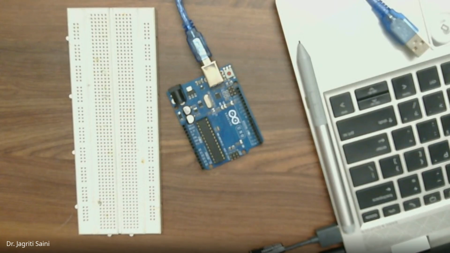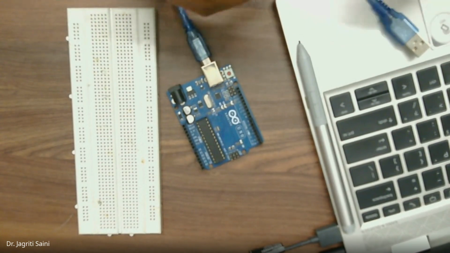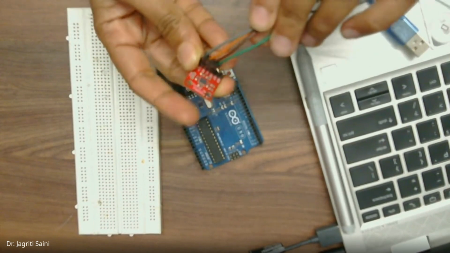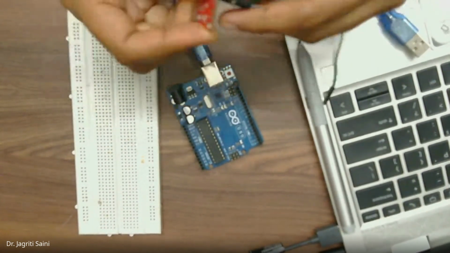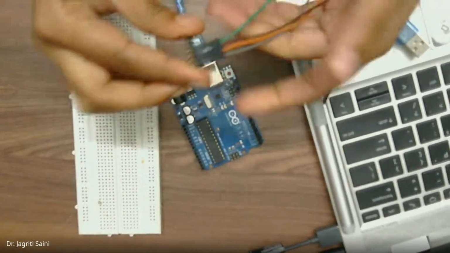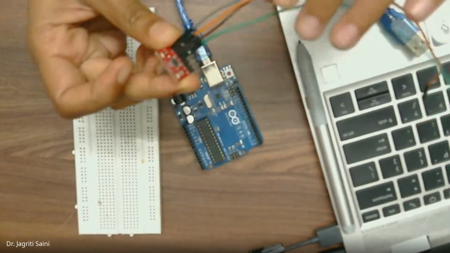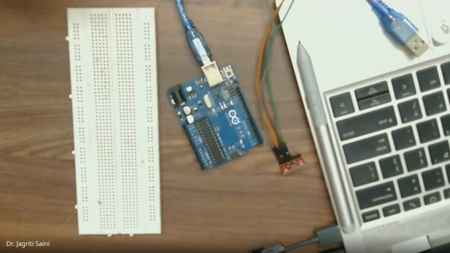Then one by one, we will be connecting these sensors. This is the first sensor I have, the CCS811. It is written on the top of this sensor, and I have already connected wires to the relevant pins that I'll be using. Based on the hardware description, we'll be connecting them.